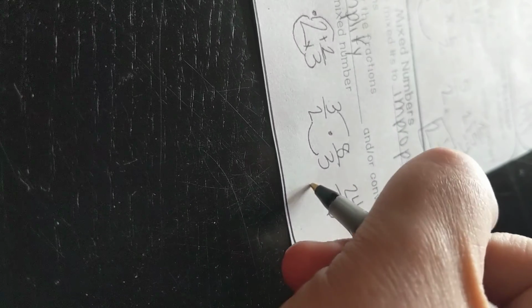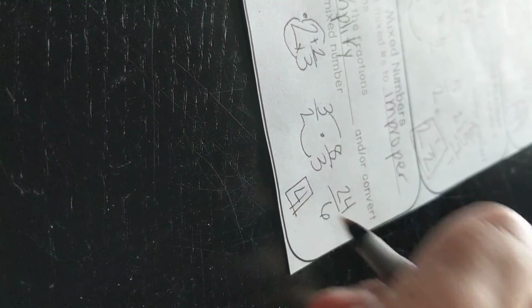And now we will simplify. So how many times can 6 go into 24? And that is going to go in there evenly, 4 times. So sometimes we can have whole numbers, so don't let that bother you. So now we'll look at some more problems on our practice.